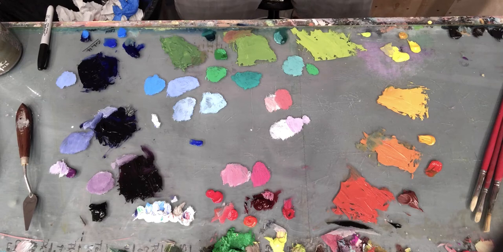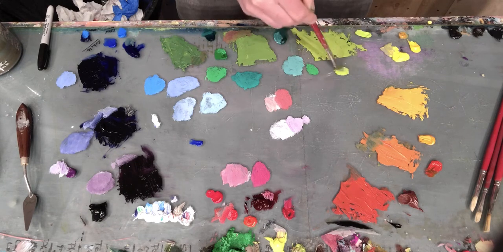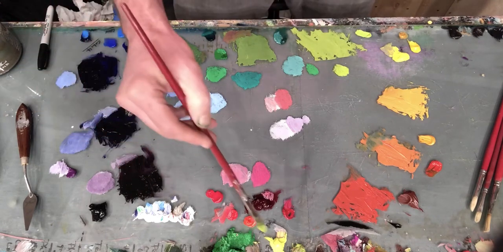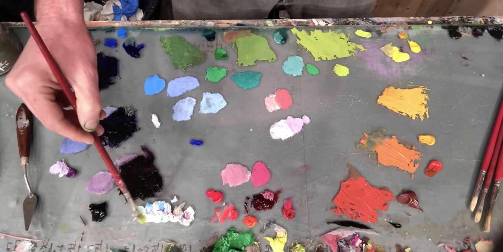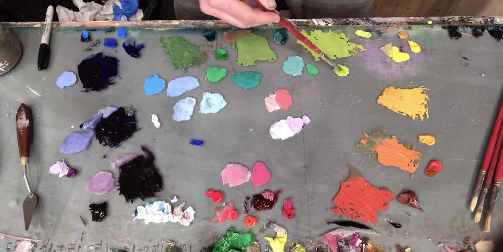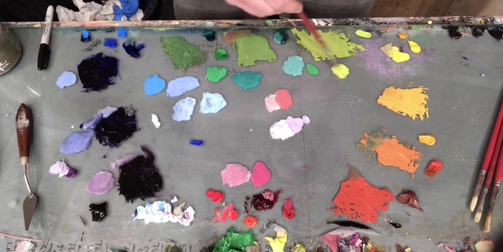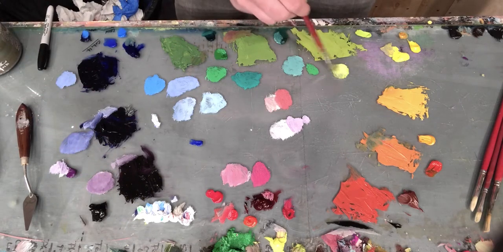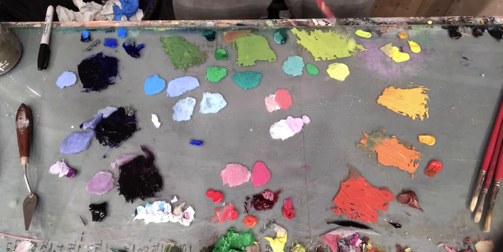It's such a little amount, but I'll mix it again up top for you here. But again, right out of the tube, it's a lighter local value than these other greens for sure, which is nice to have, one that's a lighter local value right off the bat, but still saturated. So you can see as I add the white here, it is still really warm. It's got a lot of yellow to it. So even as I lighten it, it still stays quite a bit warmer.